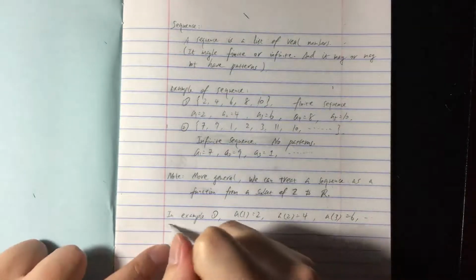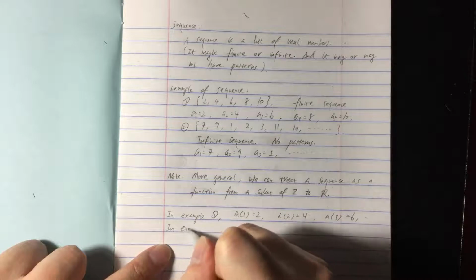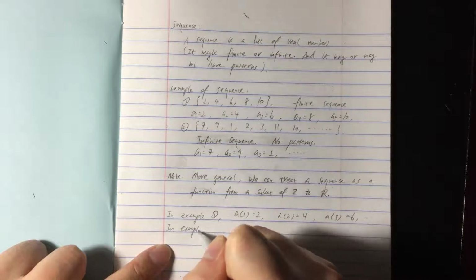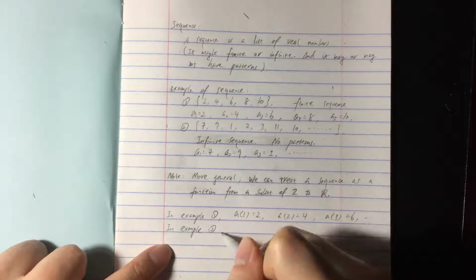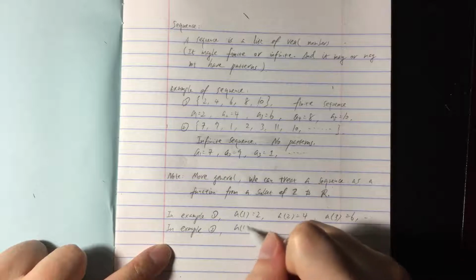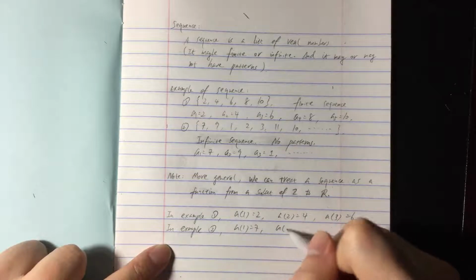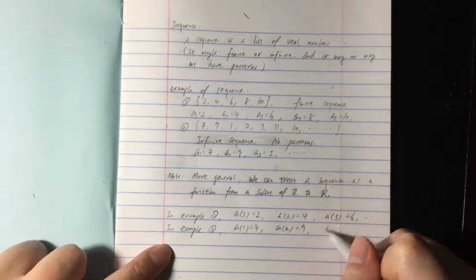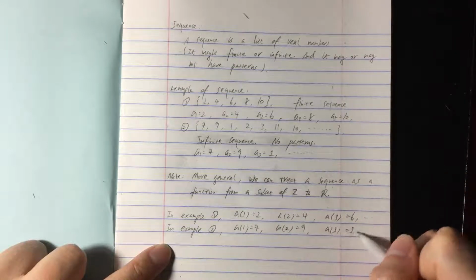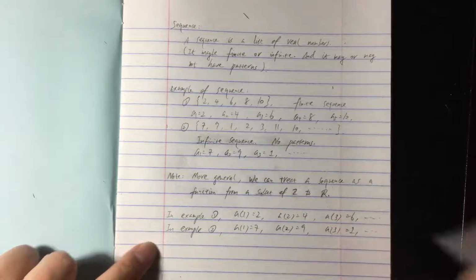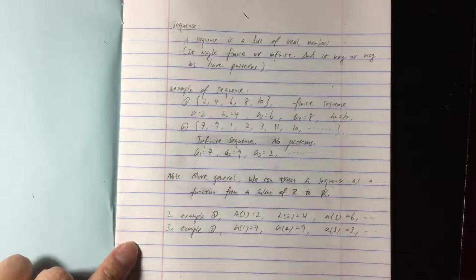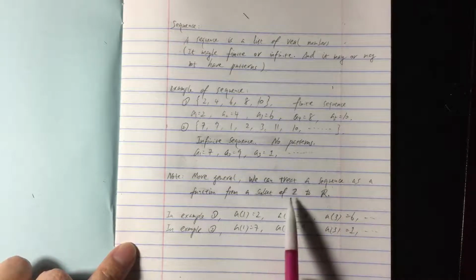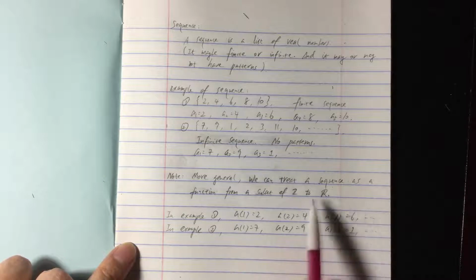In example 2, we can write a1 equal to 7, a2 equal to 9, a3 equal to 1, and so on. So in general, we can treat a sequence as a function from the subset of integer to the set of real numbers.